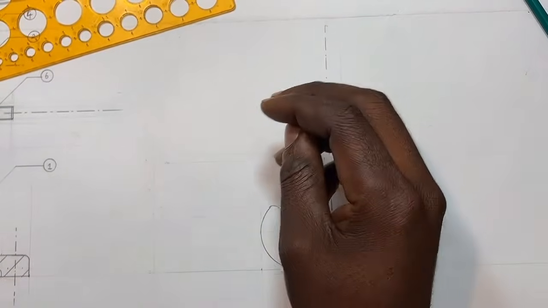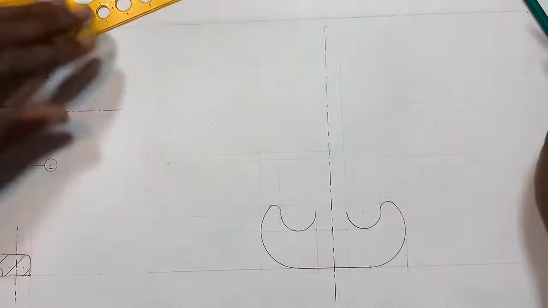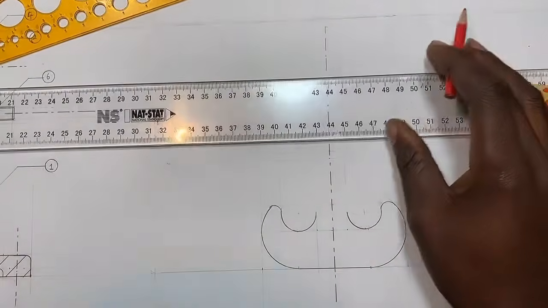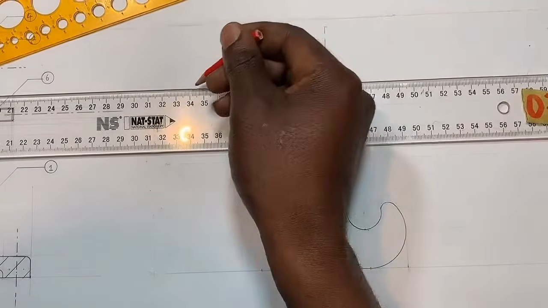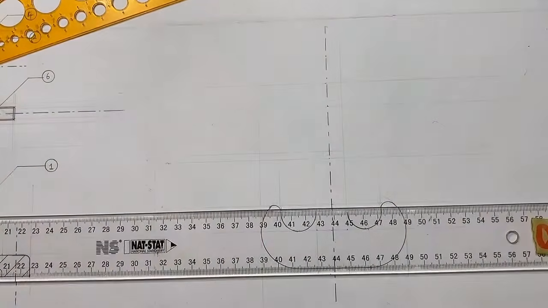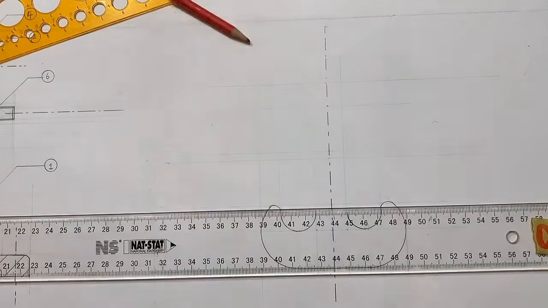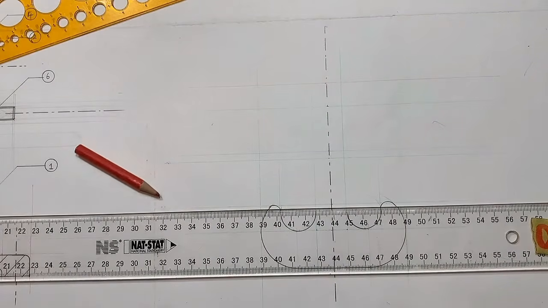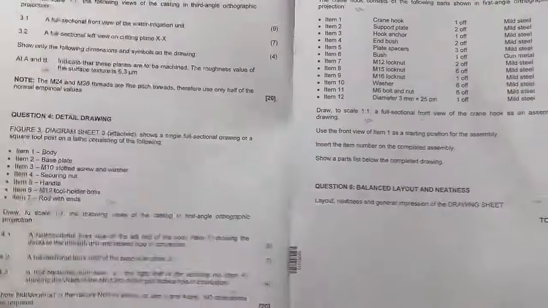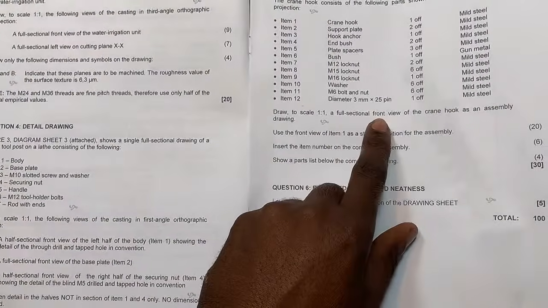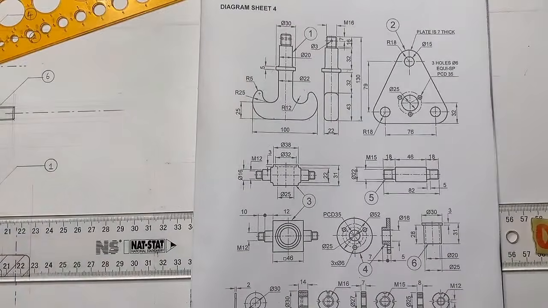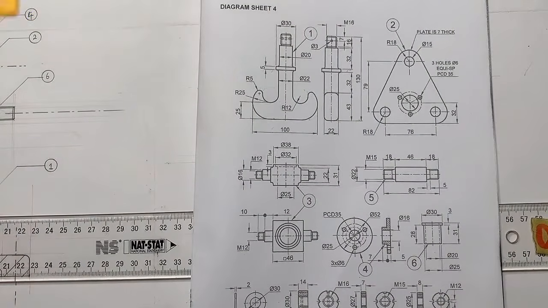Then from there I'll have my true height of item 1. So my item 1 is supposed to end right there. Remember that whereas you are drawing item 1, you also consider the question. The question said what? A full sectional front, a full section. So you must know what you are doing, sectional drawing, at the same time. You get what I'm trying to say?